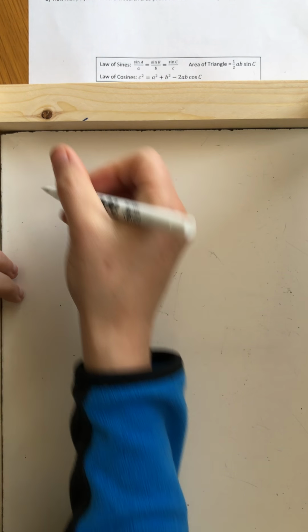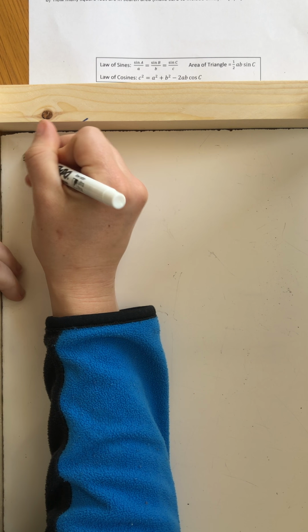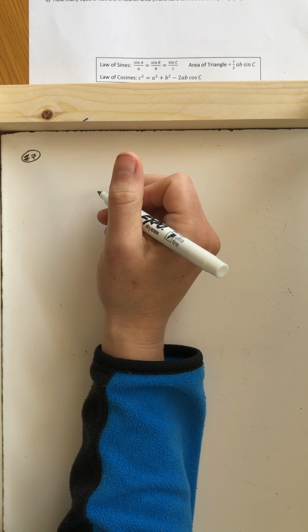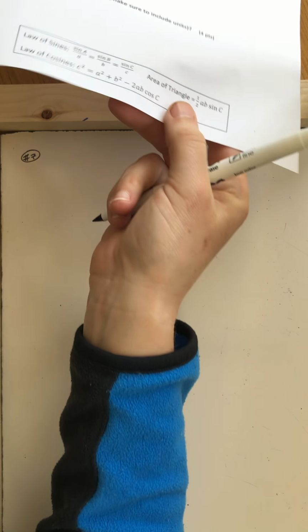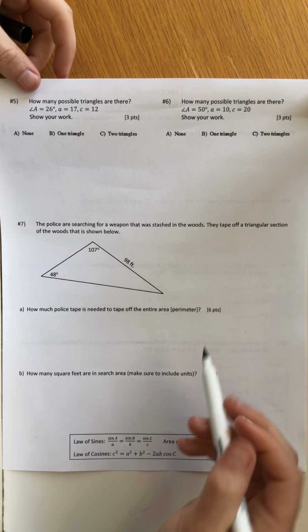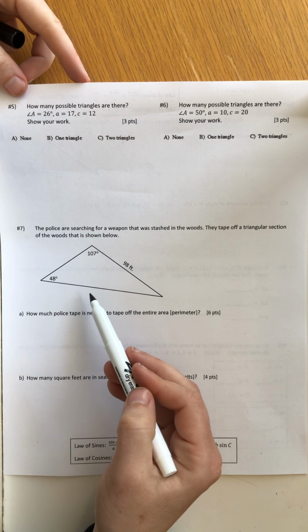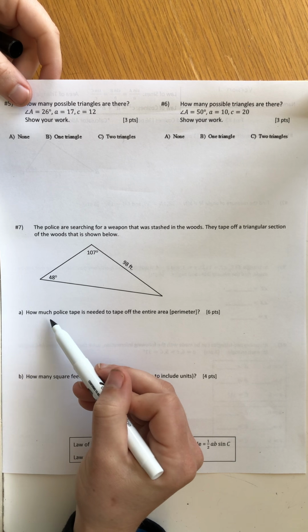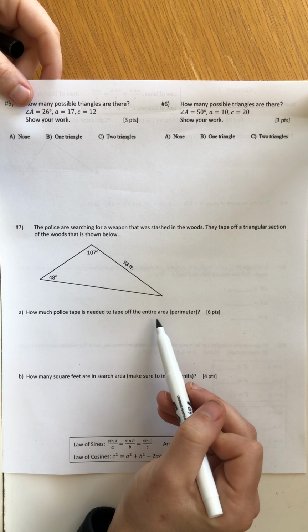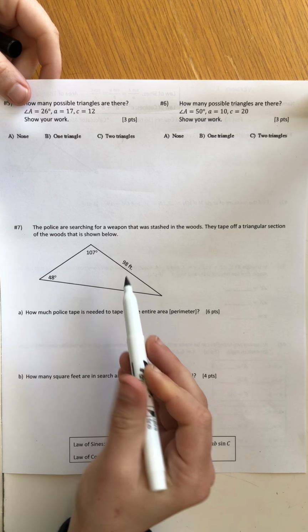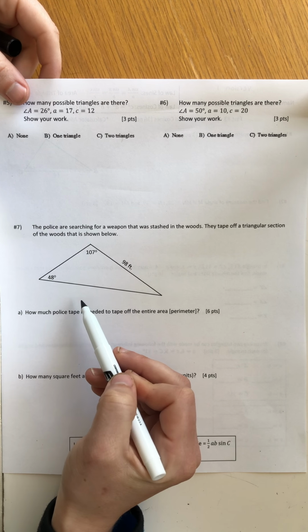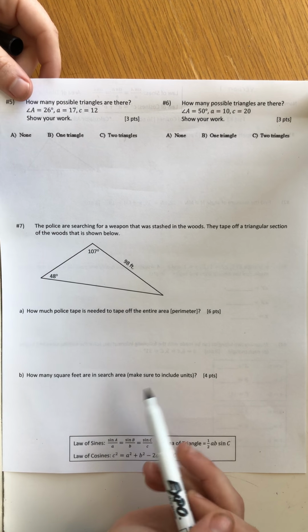All right, for the last one, number 7, the police are searching for a weapon that was stashed in the woods. They tape off a triangular section of the woods that's shown below. I need to find how much police tape is needed to tape off the entire area. I need to find the perimeter, which means I need to find the 2 missing sides, and then add all 3 of the sides together.